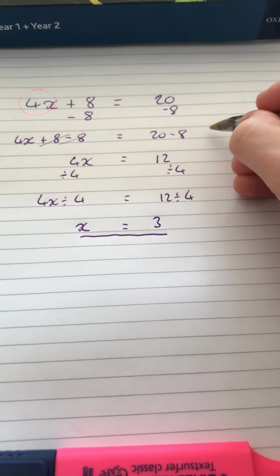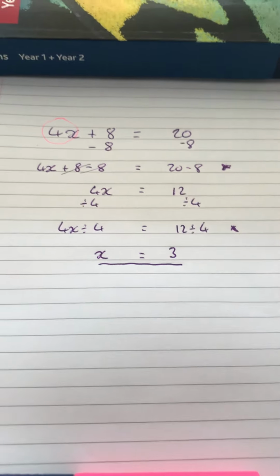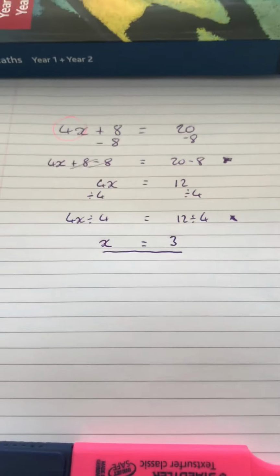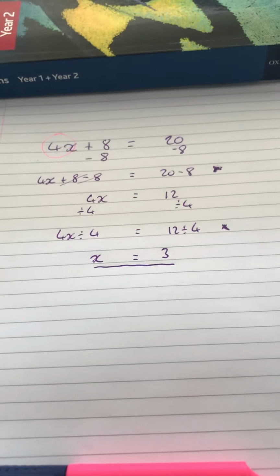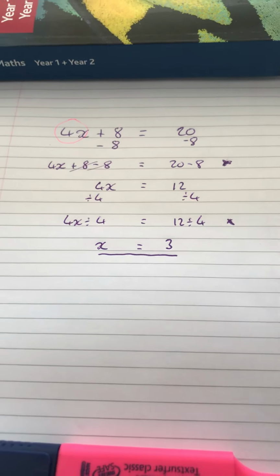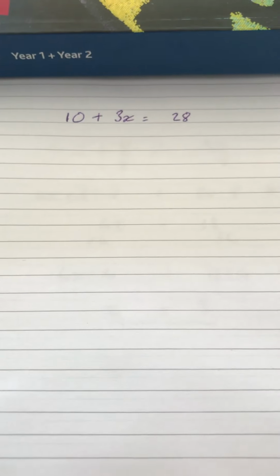So, this line and this line of working, you don't technically need to include if you're feeling confident, guys, okay? If you're not feeling confident though, or if you know how to answer equations but you want extra practice, then please put that line in. So, just a quick look at that. Could you now pause the video, okay, and have a go at this equation? 10 plus 3x is equal to 28. Pause the video now.